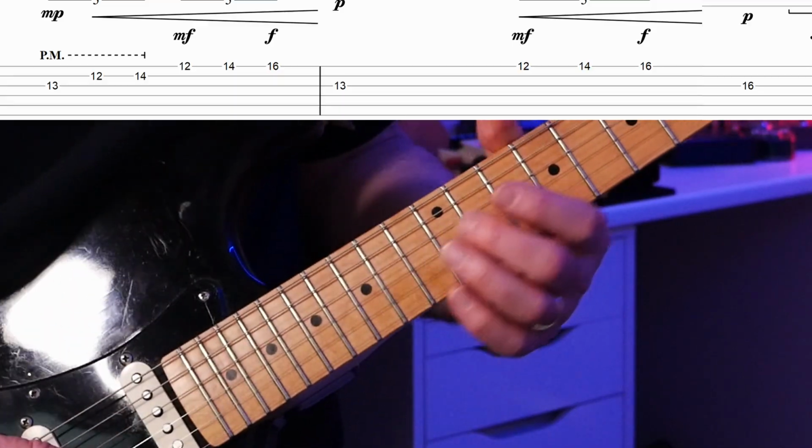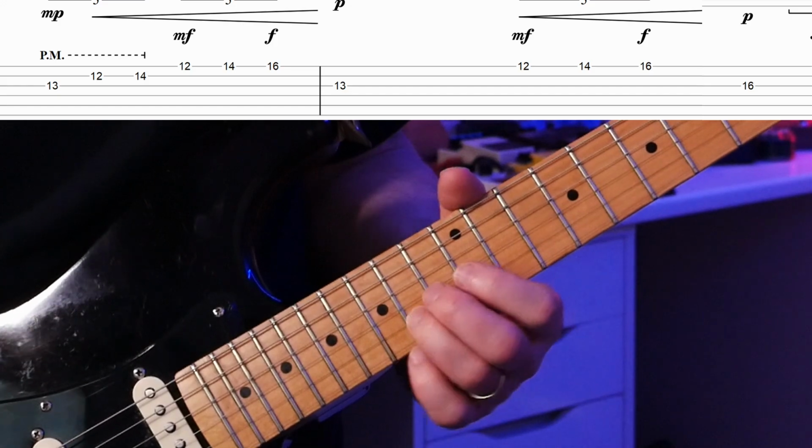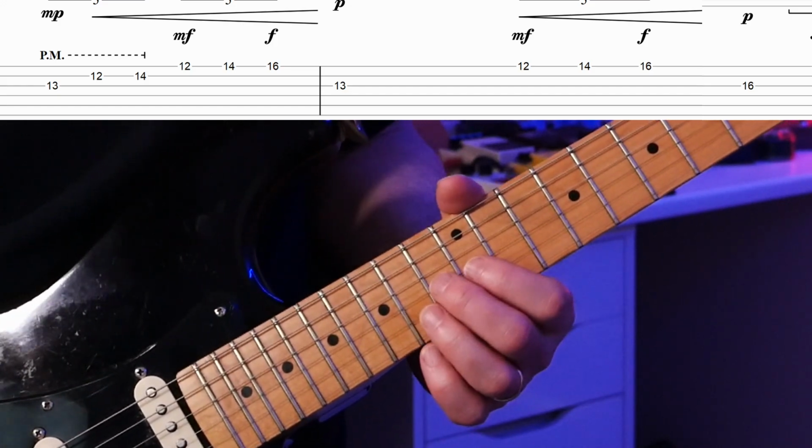So now in lick number 4, we're going to be doing something called sudden drops. That's where we build, build, build, build, and then you just drop down to nothing. Let's take a look here. We're going to start off at the 13th fret up on a G string. And then on the D string, we're going to play the 12th and 14th fret. And those are all going to be palm muted.